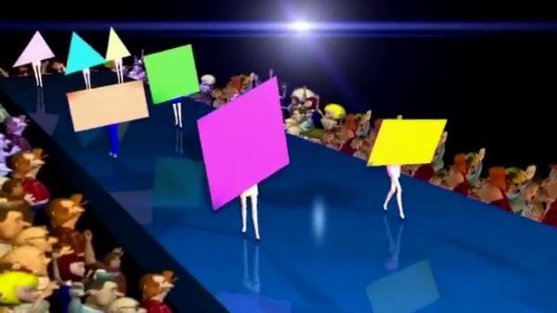Ladies and gentlemen, to celebrate the successful return of the disappearing shapes, we have collected together all of your favourites for a final guest appearance.